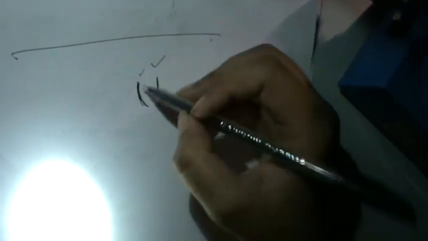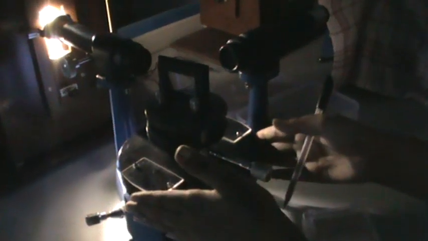You only need to focus on either of them, and at that position you need to stop rotating and lock the prism table. So you can see exactly the angle of diffraction is approximately 90 degrees. At this position our spectrometer is aligned for normal incidence.